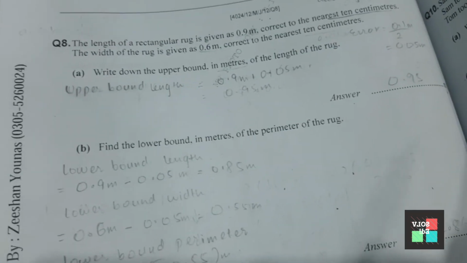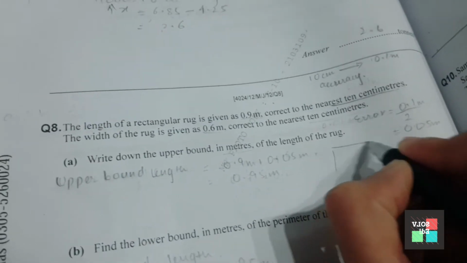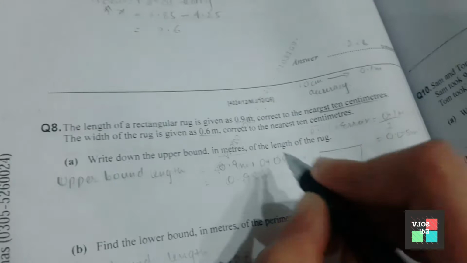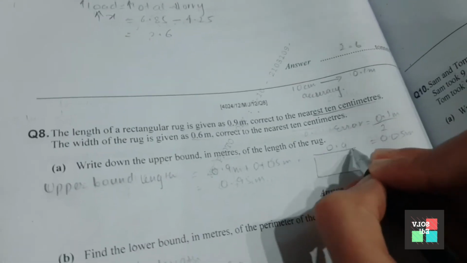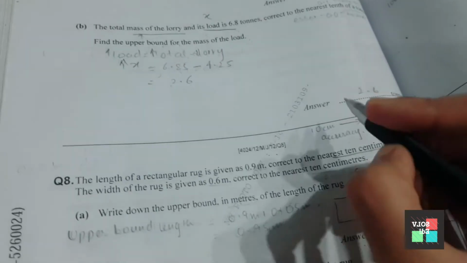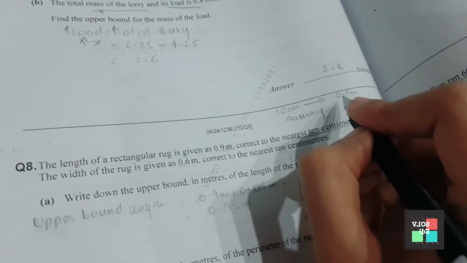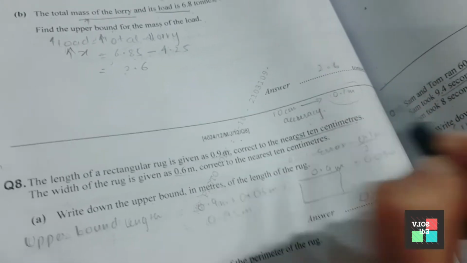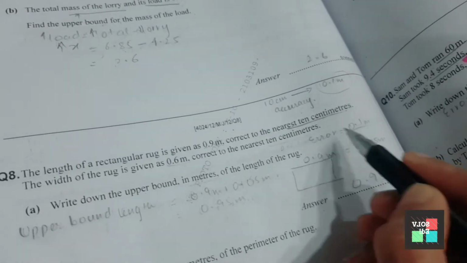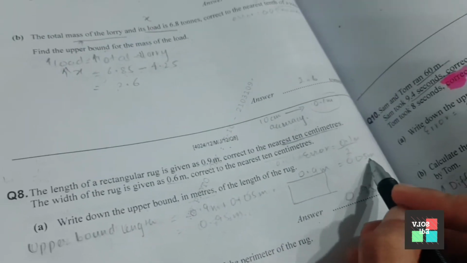Next, the length of a rectangular rug, okay, I'm just going to draw it a little bit visually, is given as 0.9 meters, to the nearest 10 centimeters. 10 centimeters is the accuracy, and so that is 0.1 meters. The error is going to be 0.1 meters over 2, which is going to be 0.05 meters.